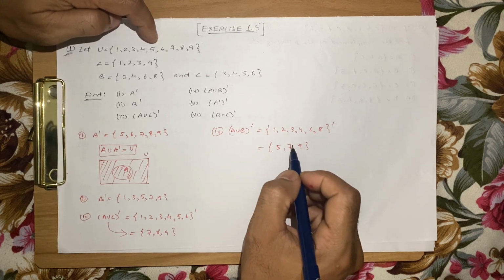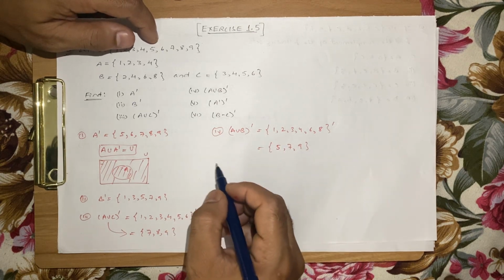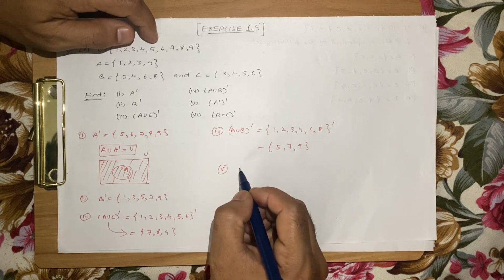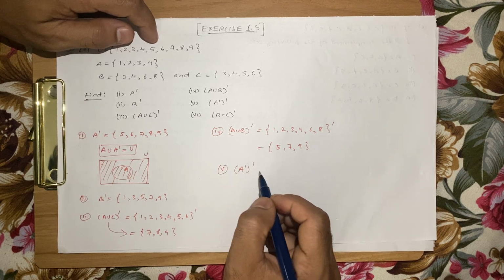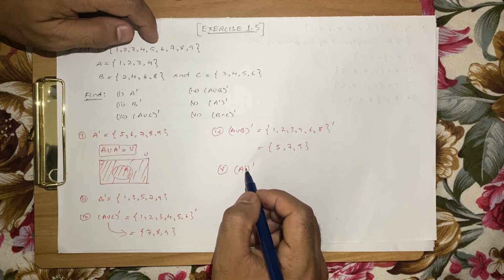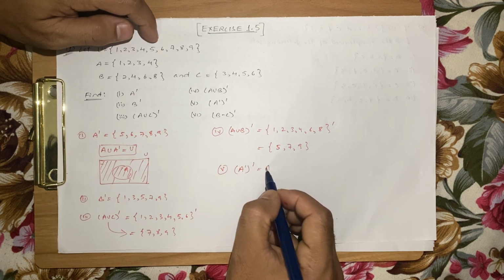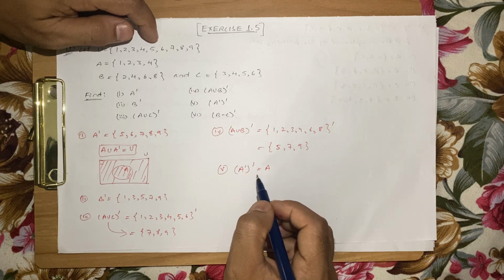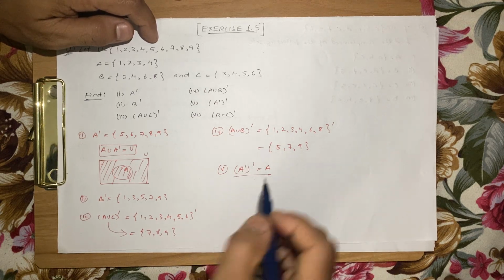So this is A union B complement. Now number 5 is A complement complement. This is double complementation. If you complement a set once and complement it once again, it will give you the same set back. That is, the answer will be A for sure. Let's try to check it.